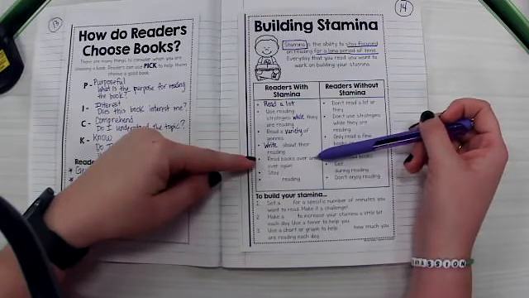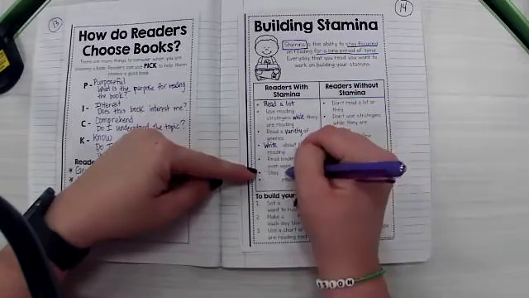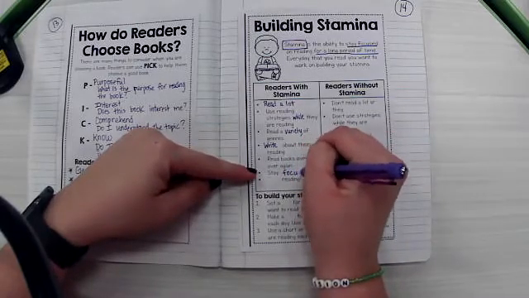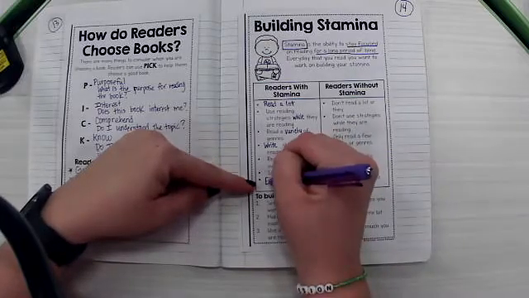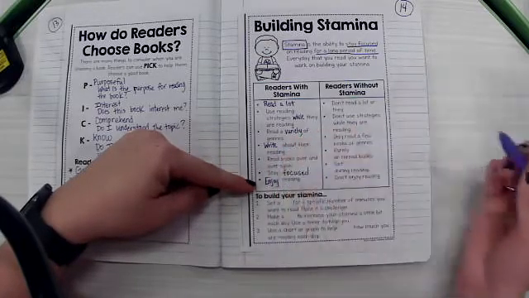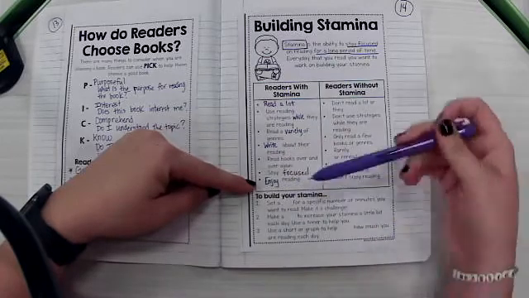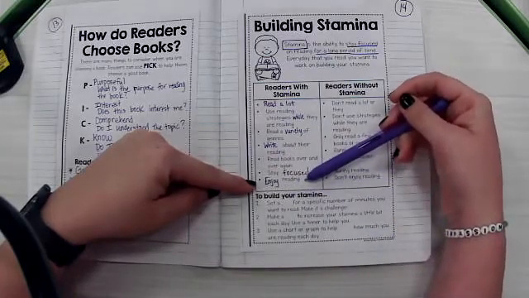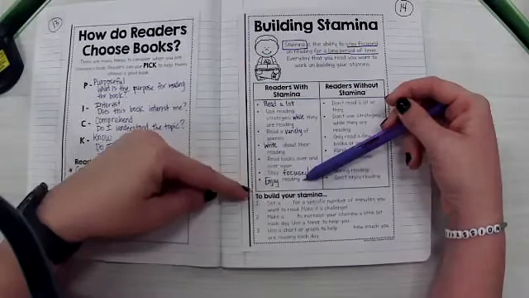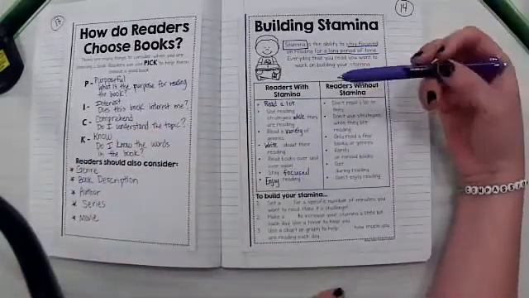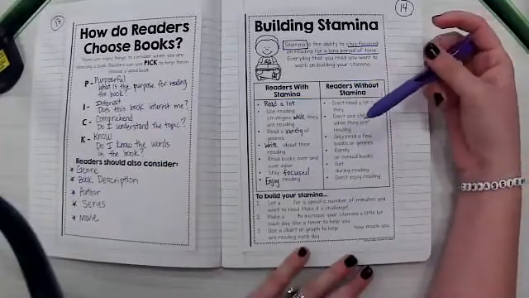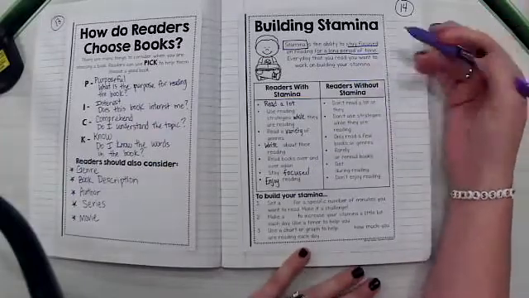Then we have read books over and over again. Stay focused. So write in that word focused. And then the last is I want you to enjoy reading. It is so important for you in your future to find books that you enjoy reading and for you to do that in your spare time. So we want to definitely make sure that we are promoting that love of reading.